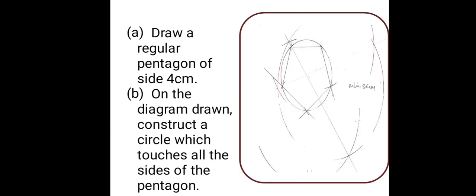Draw a regular pentagon of side 4 cm. On the diagram drawn, construct a circle which touches all sides of the pentagon.